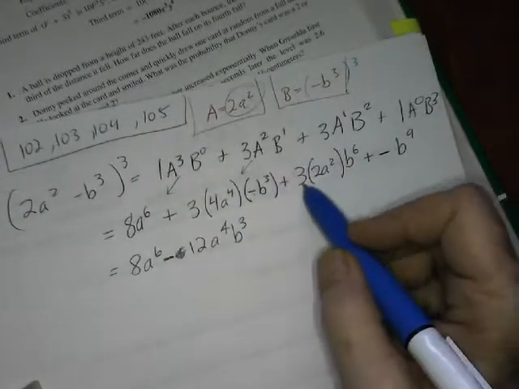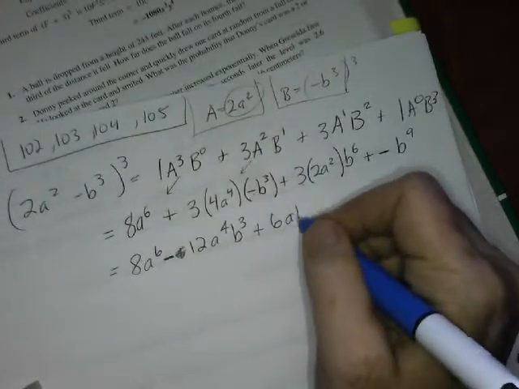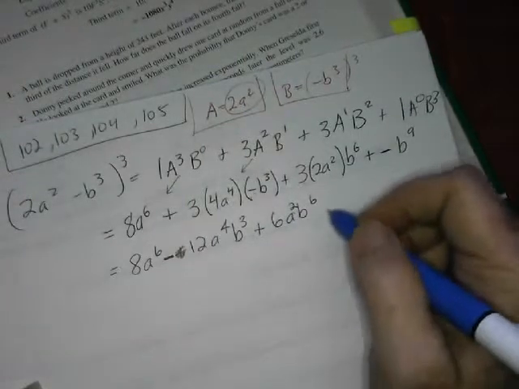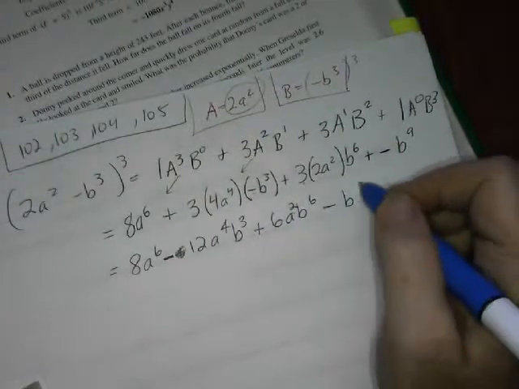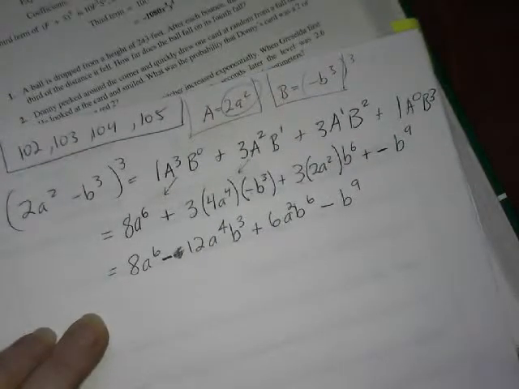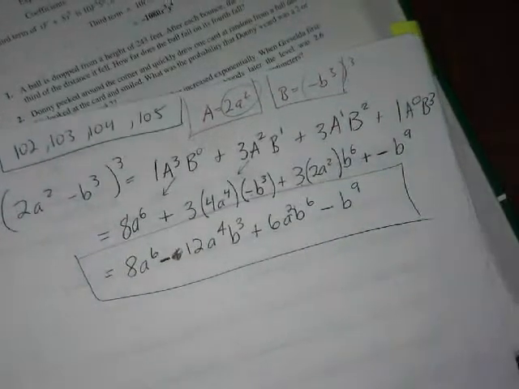We got 3 times 2, that's 6. A squared b to the 6th minus b to the 9th. Let me check it and make sure it's right. This is number 8. It looks perfect. Okay, and that's how you do it.